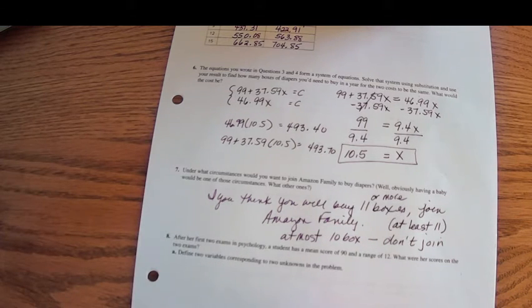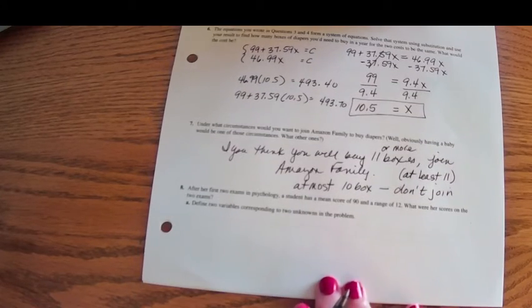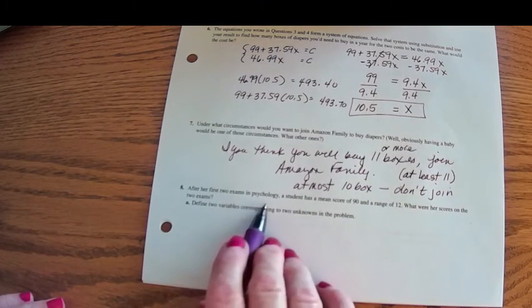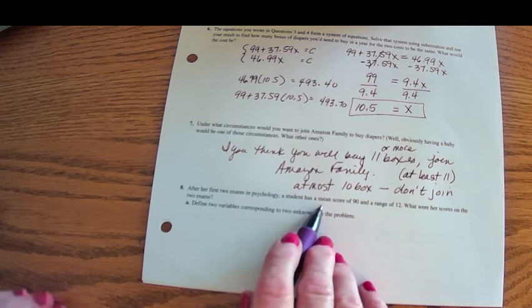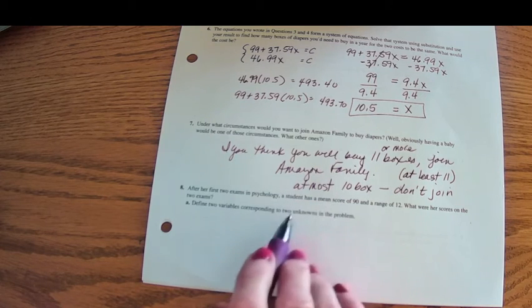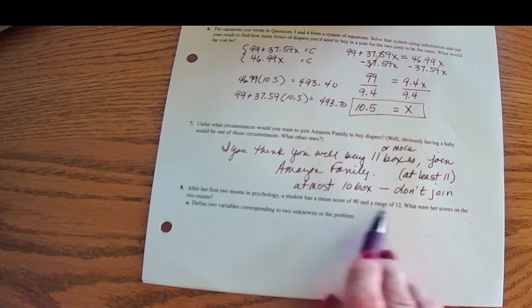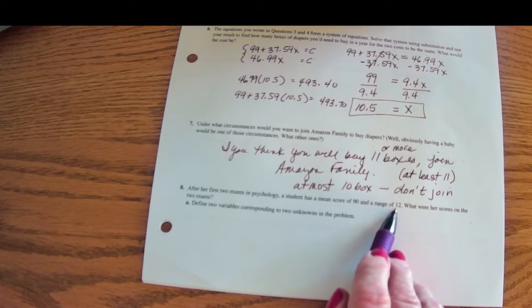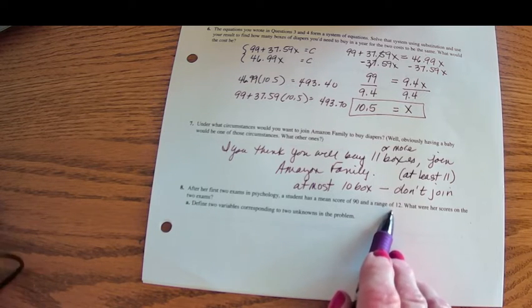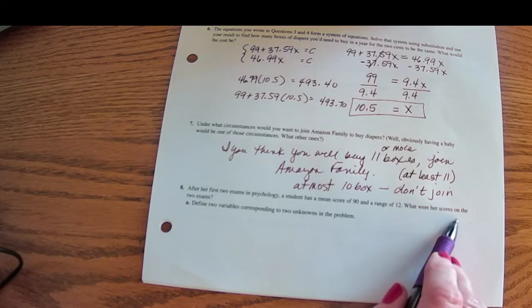All right, let's look at this. After number 8, after her first 2 exams in psychology, a student has a mean, which is you add them all up and divide by the number of test grades, has a mean score of 90 and a range of 12. That means the difference between the high and the low grades is 12 points. What were her scores?